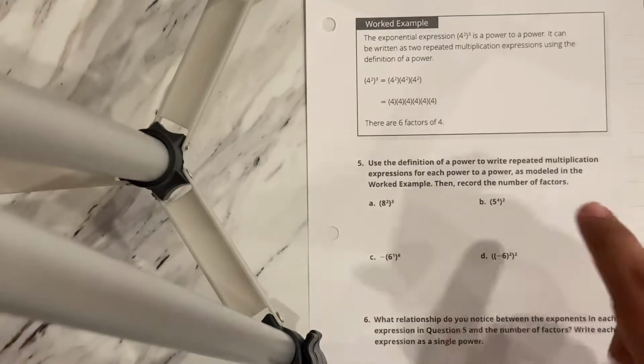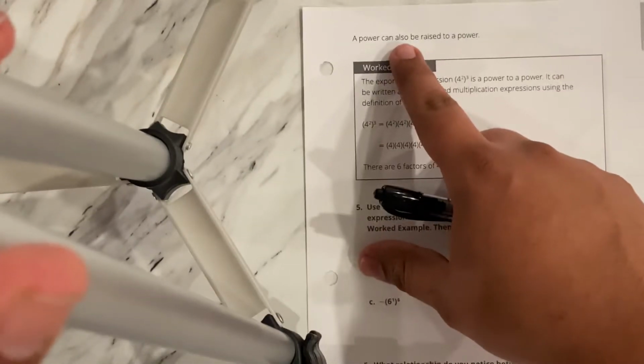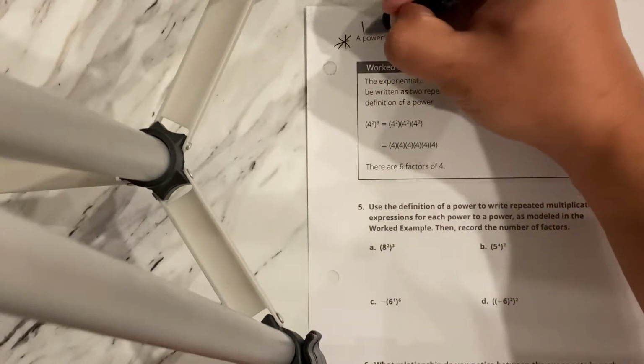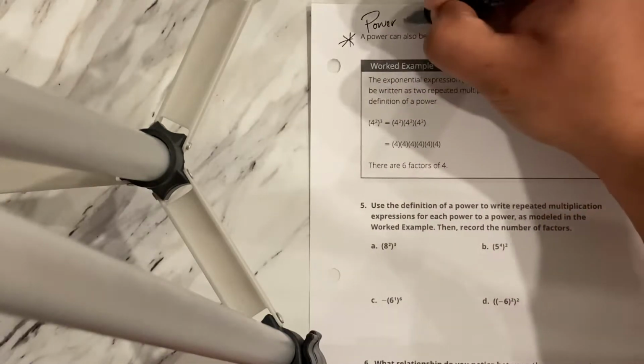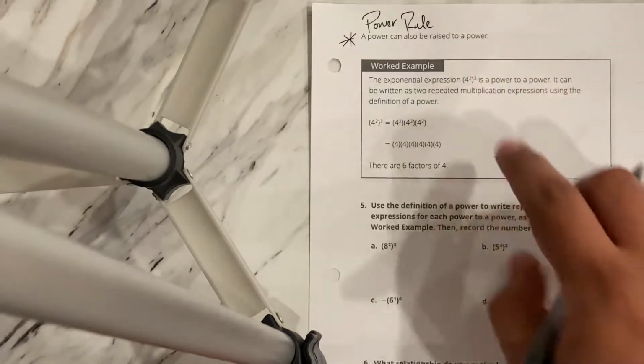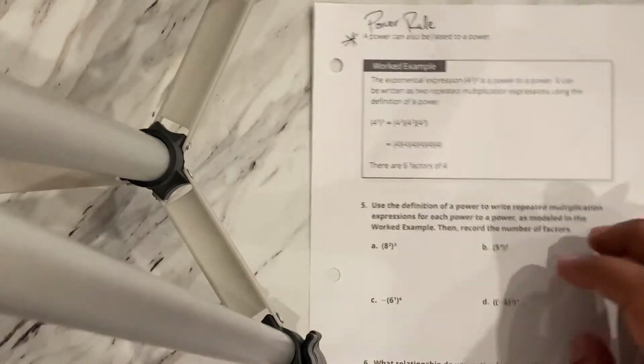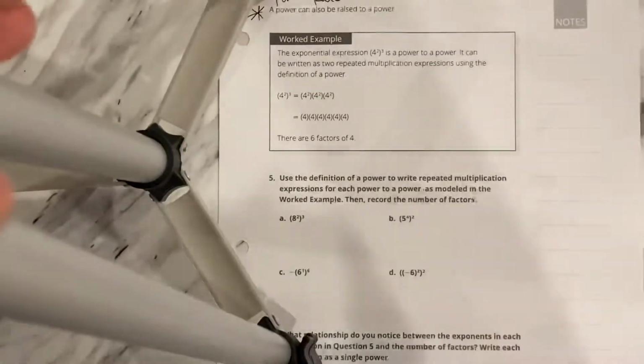Okay. This is a new section. A power can also be raised to a power. I'm not a big fan of this, but this is called the power rule. On your formula chart for the STAAR test, that's how it's labeled, okay? So let's look at this worked example real quick.